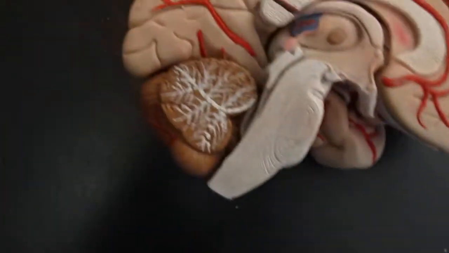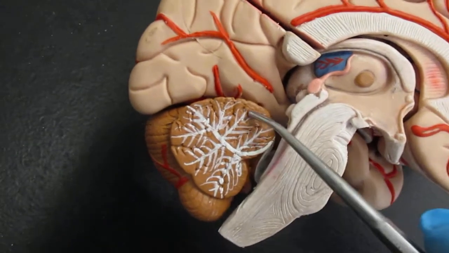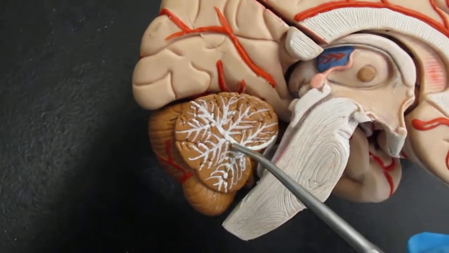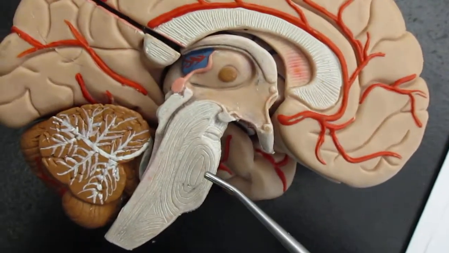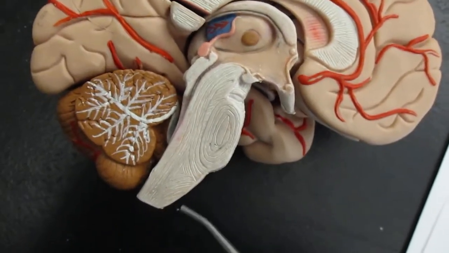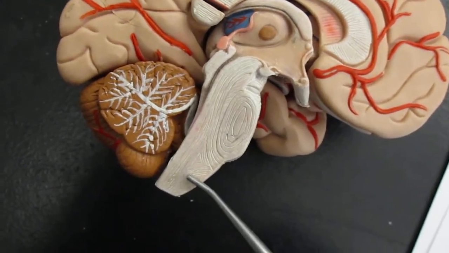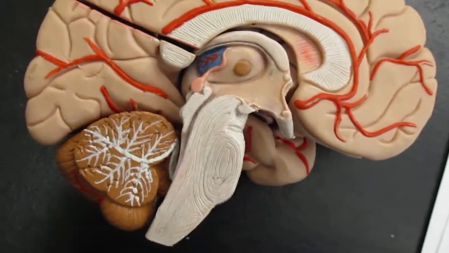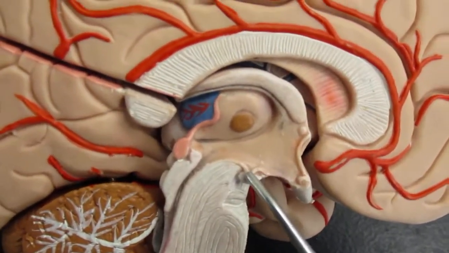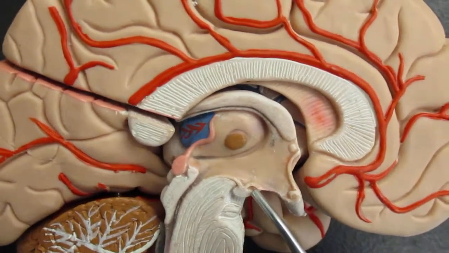And arbor vitae of the cerebellum is right here. It looks like a tree structure. Pons is right here. Medulla oblongata is right here. So pons and then medulla oblongata. Mammillary body right there is mammillary body.